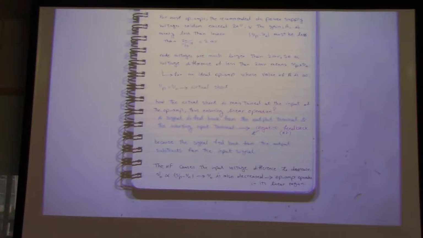Is that clear? Yes? Okay. So that's why for an ideal op-amp, we say that Vp is equal to Vn. Or sometimes you see that it says they are virtually grounded or virtual short. That is why. Is that clear? Questions? Yes.